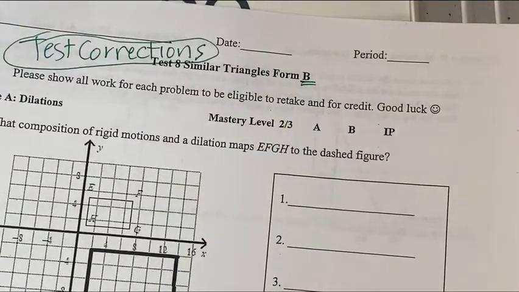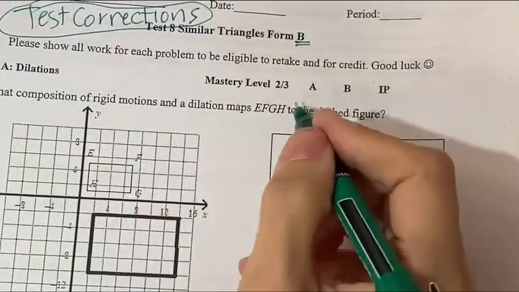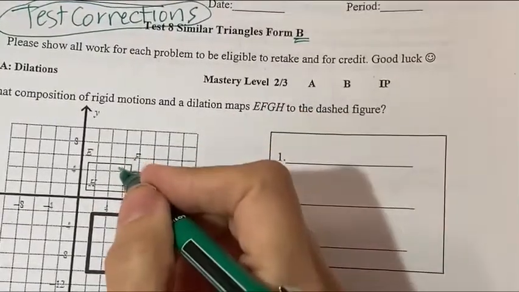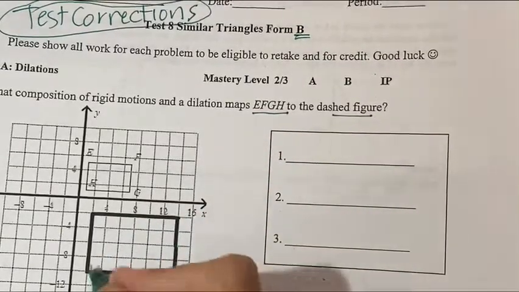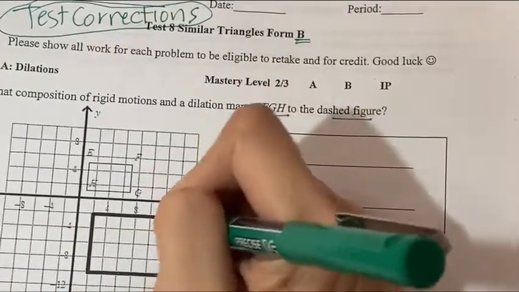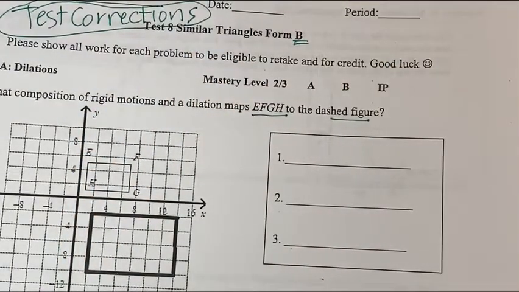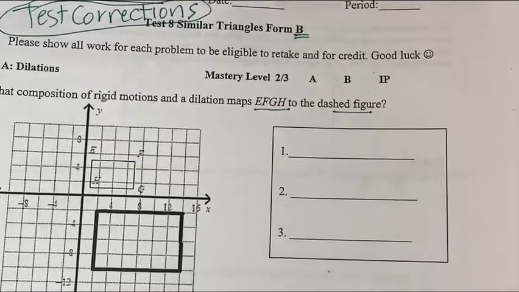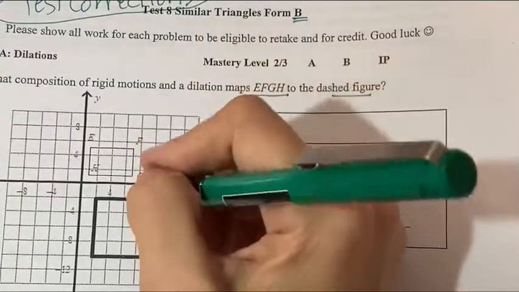Now this got a little weird, so let me just clarify. It says, but I told the rest of the class, map EFGH onto the dash. But then when it was dash, you couldn't see it, so I highlighted this big. Then in the middle of the test, some kids were like, which one should I move? So I said, move this one onto there. So I think I counted it right if you got A or C, but technically, I don't think either A or C is right. So anyway, let me explain.